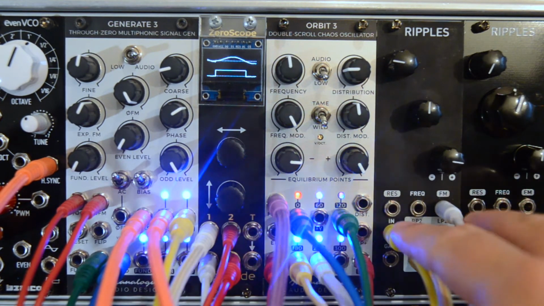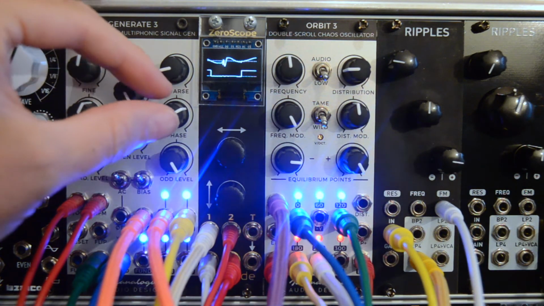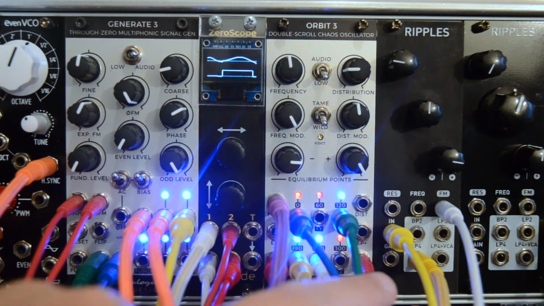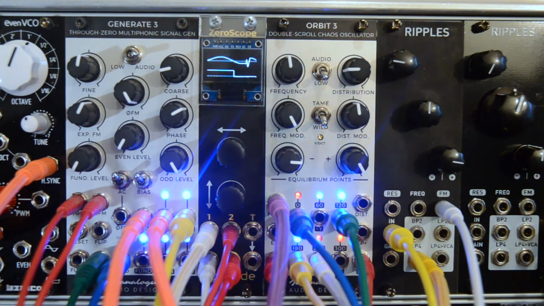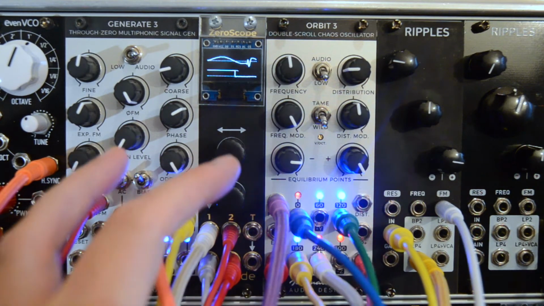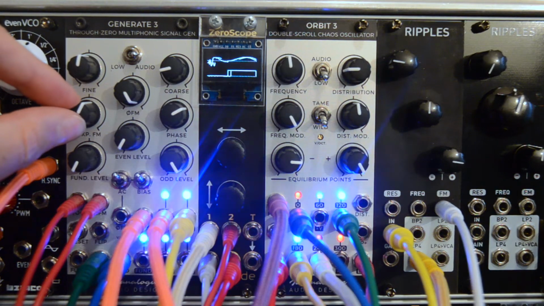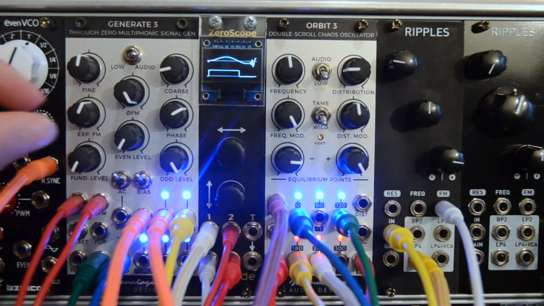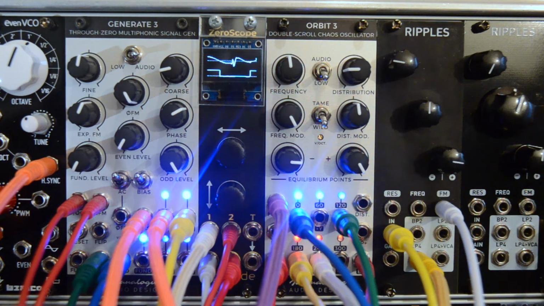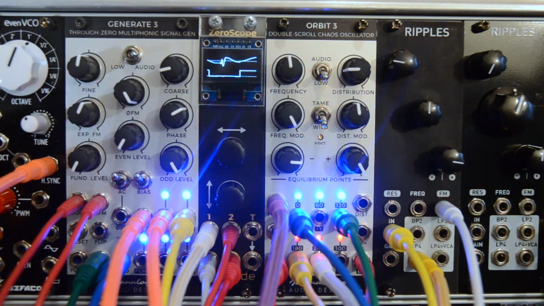Generate 3 is going through this filter. I'm modulating the amount of phase modulation on Generate 3 with an output coming from Orbit 3. I'm also triggering an envelope with the EP output from Orbit 3, which raises the pitch of Generate 3. I'm sending in a pitch sequence to Generate 3, and the source for the phase modulation is EVVCO being synced to Generate.